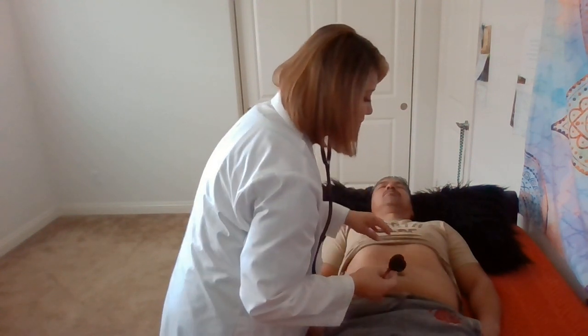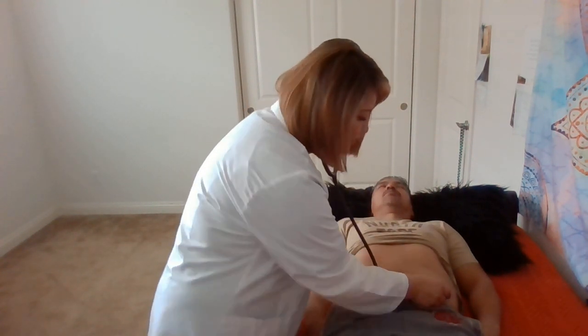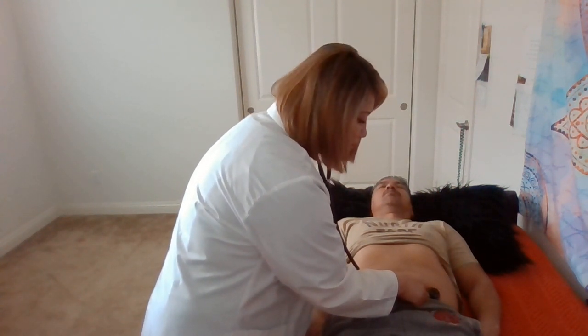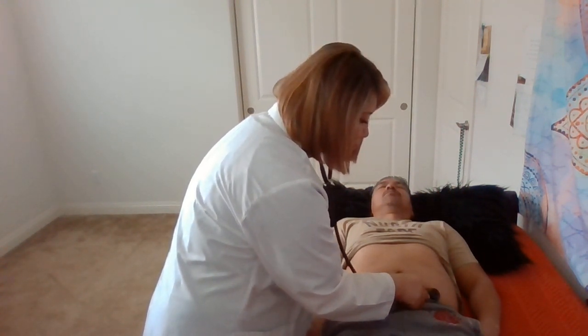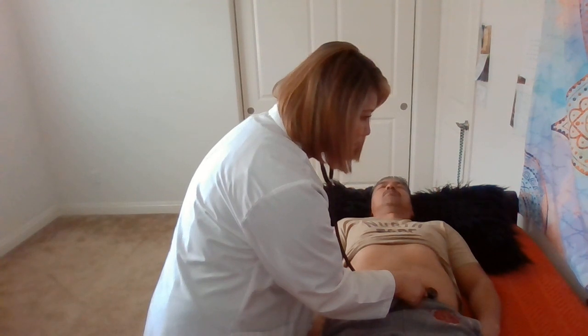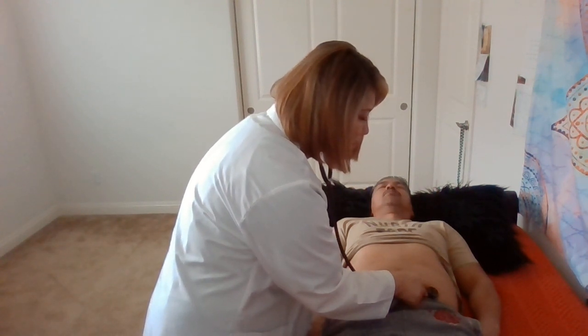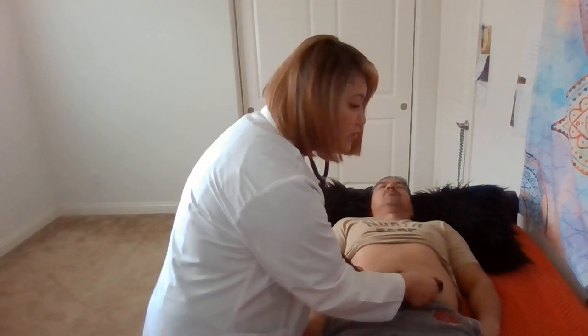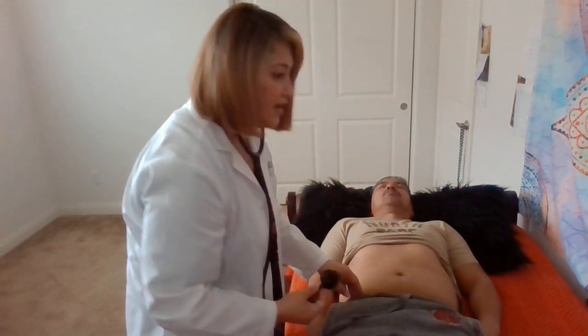Now I will move on to the left lower quadrant, and I will listen for any abnormal bowel sounds there. And there are normal active bowel sounds on the left lower quadrant.